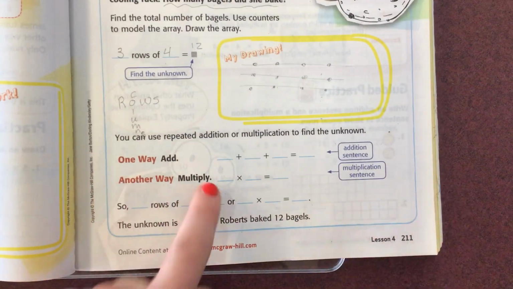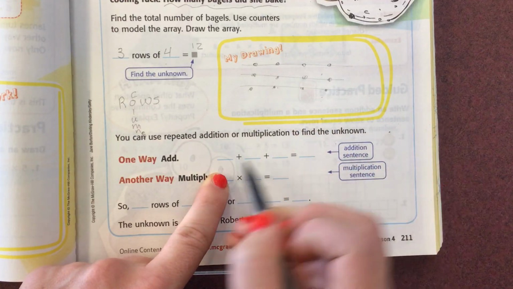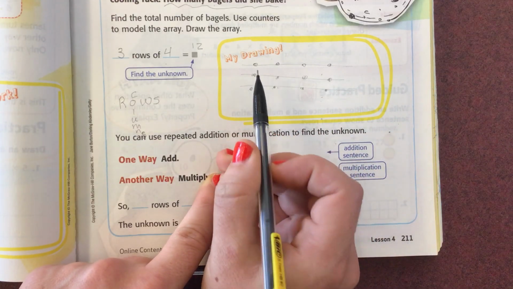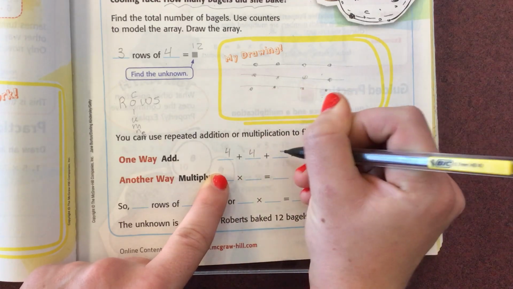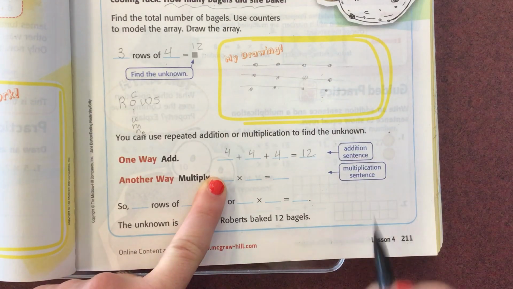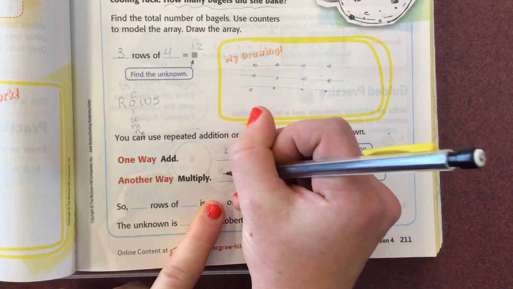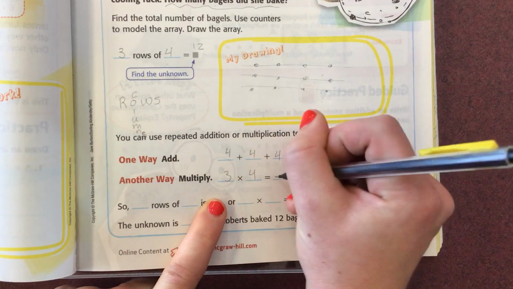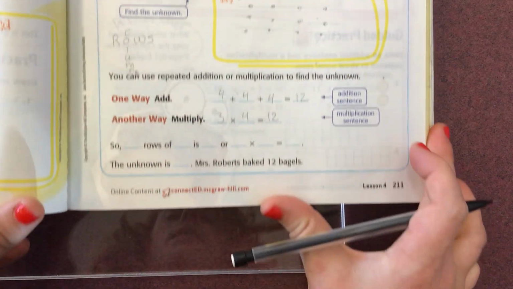So let's model those ways, starting with addition. We could say they have 3 blanks here, so I'm assuming they want us to do 4 plus 4 plus 4 equals 12. That's our addition sentence. But, like I said, we could also multiply. We could say 3 times 4 is 12. So these are both equal to 12 in different ways.